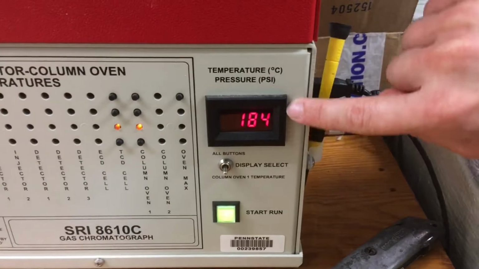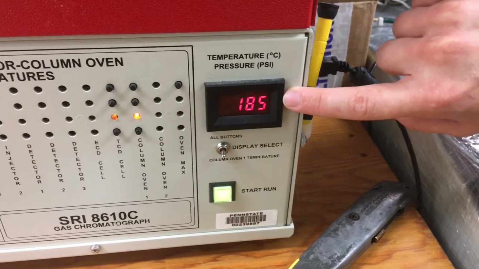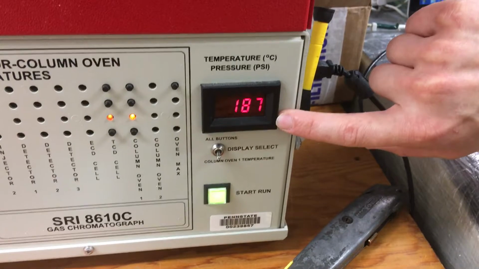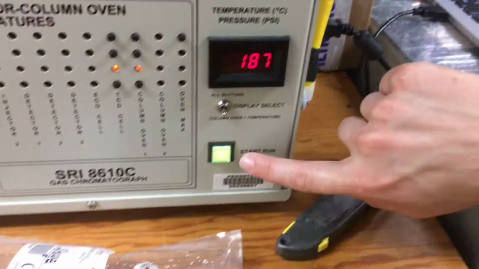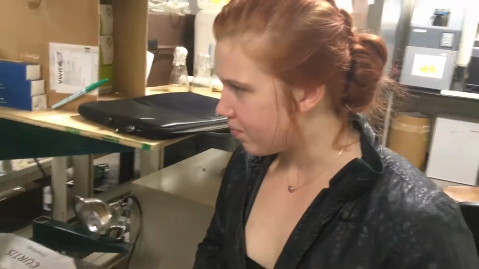When the temperature, it'll be probably around 40 degrees Celsius. Right now it's at 185, which is really much warmer, and so after each run you have to wait for it to decrease in temperature. And then this will be off until it's reached the appropriate temperature. I think that's everything you need to know about peak.